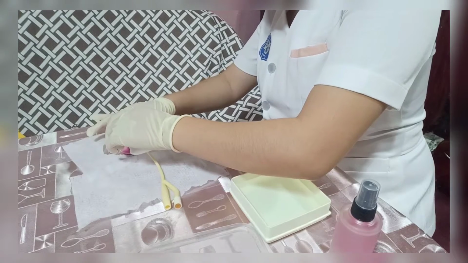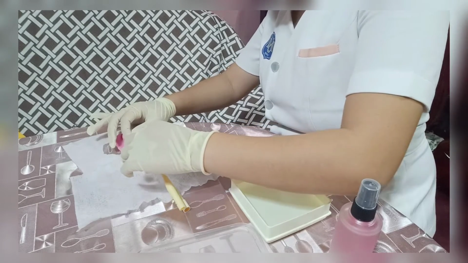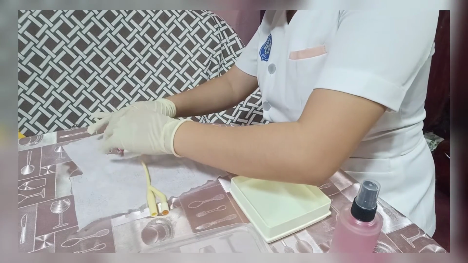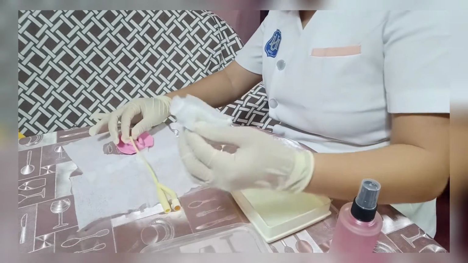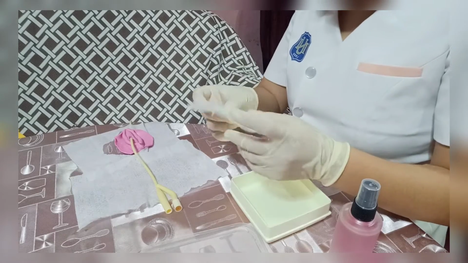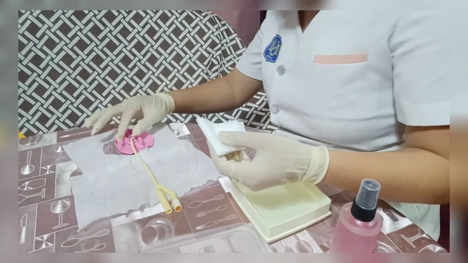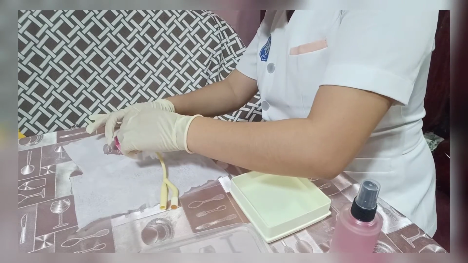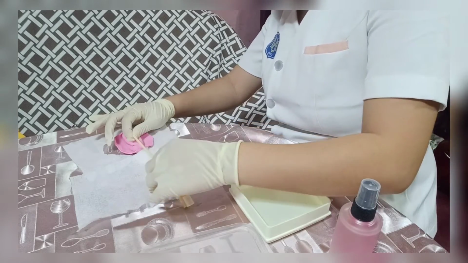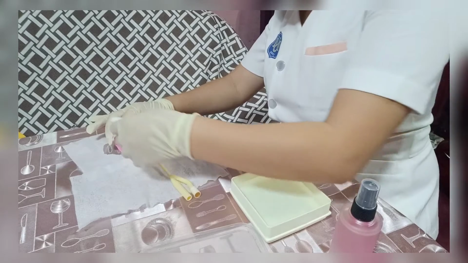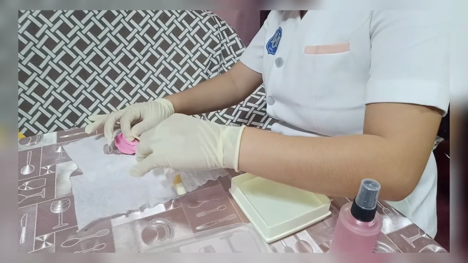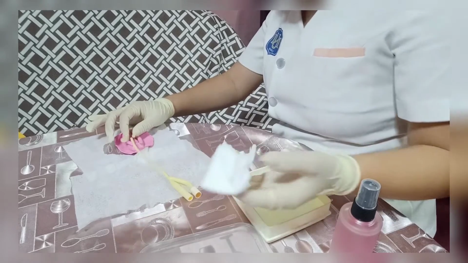Use the clean cloth, one direction to another. Repeat it again. Clean away from the meatus, then again, one direction each stroke.